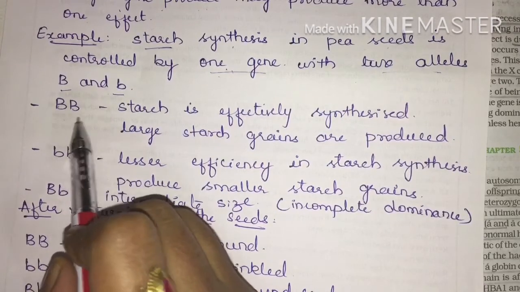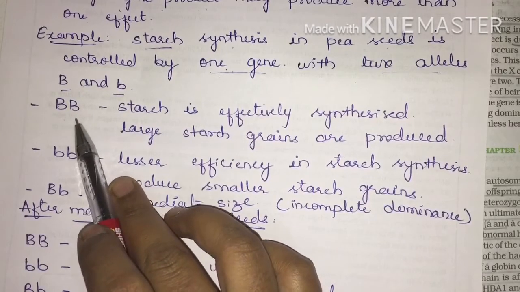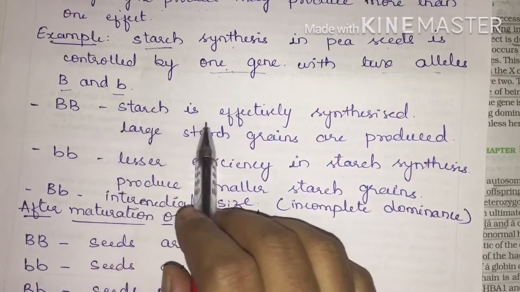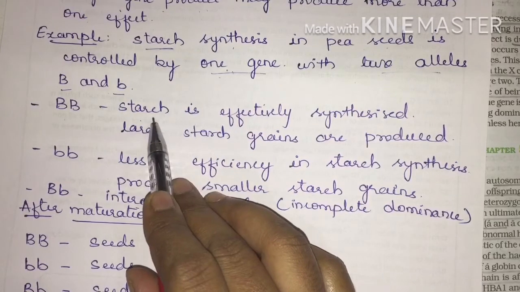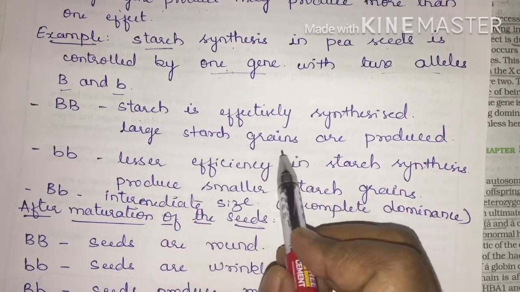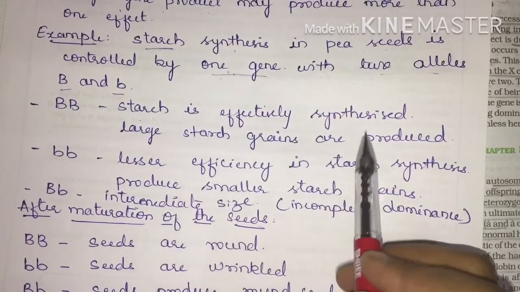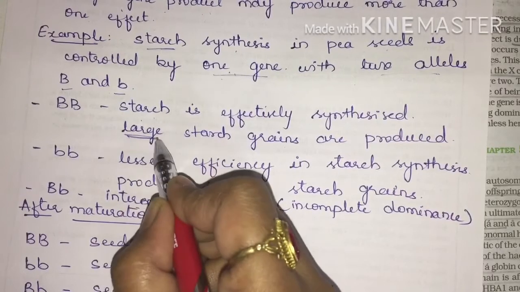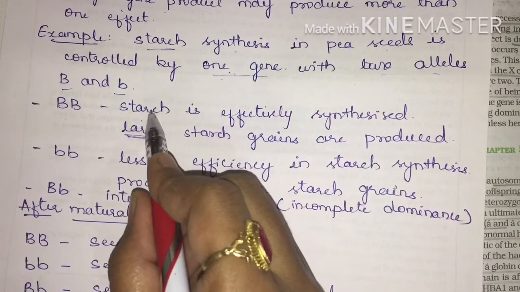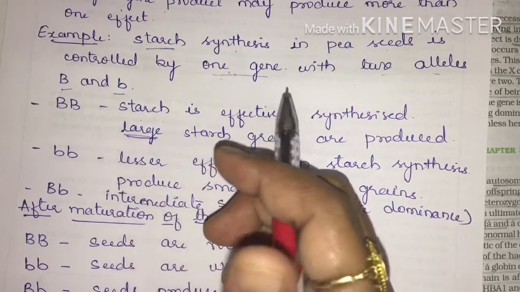Starch is effectively synthesized when we have this pair of alleles, the homozygotes. Then starch is produced in a large amount. When starch is produced in large amount, the size of the grain will be more. Large starch grains are produced, which means large sized grains. Because production of starch is more, storage will be more, so the size of the pea seed will be large.